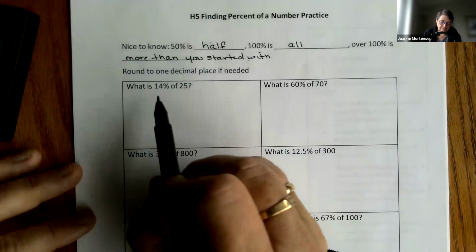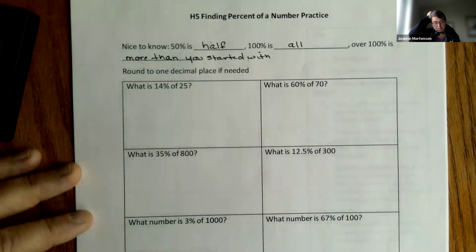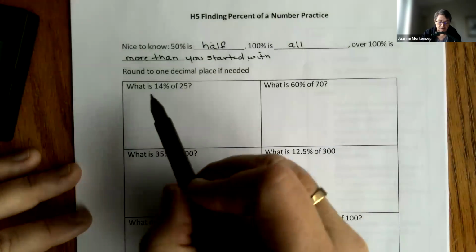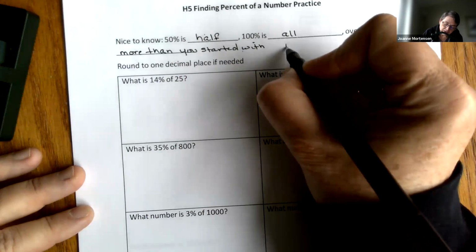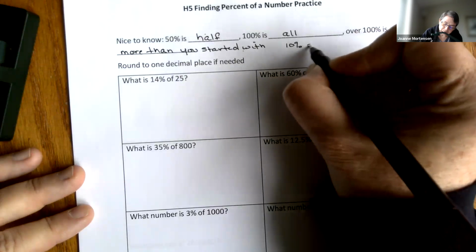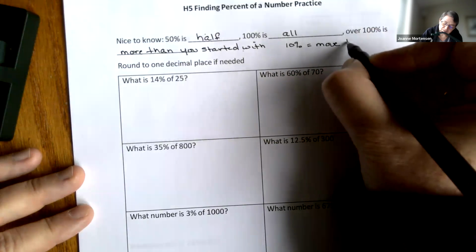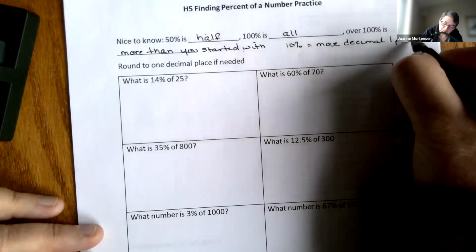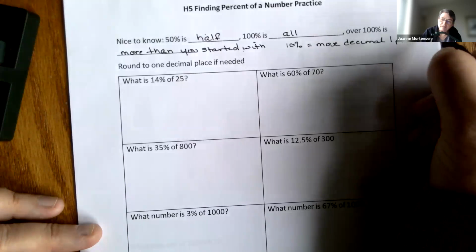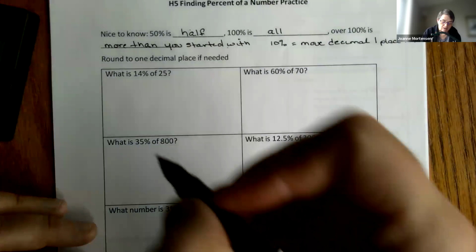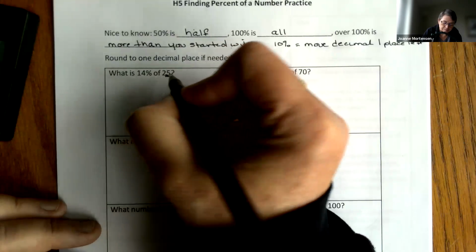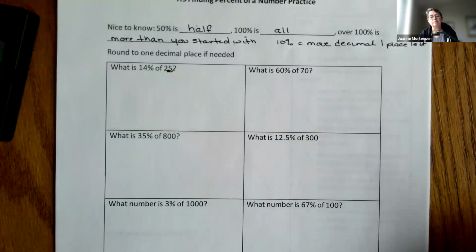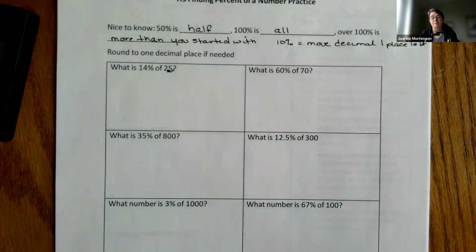All right, so 14% of 25. So my estimate, well, it's not going to be very big. Oh, you know what? 10%. Move the decimal one place to the left, because that's such an easy thing to do in your head. All I'm saying is you would go from here to here. So 10% of 25 is going to be 2.5. So 14% is going to be a little bit bigger than that, but not much.